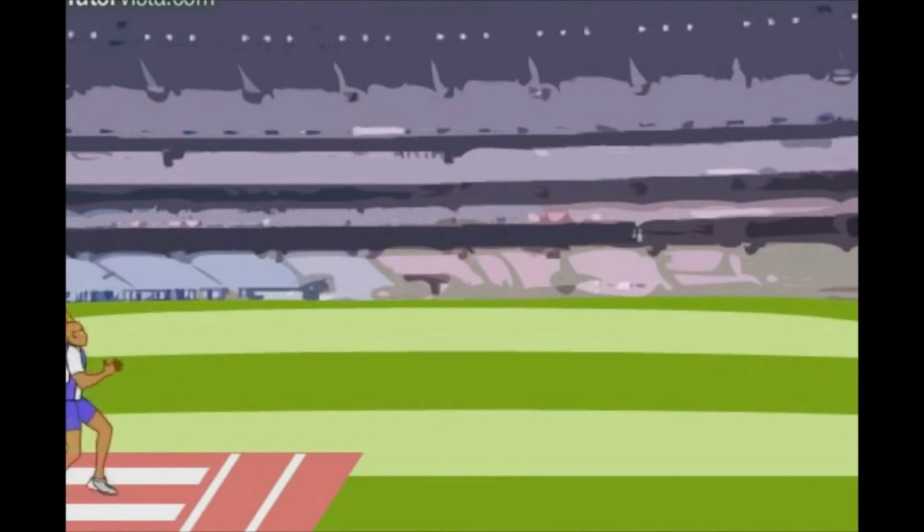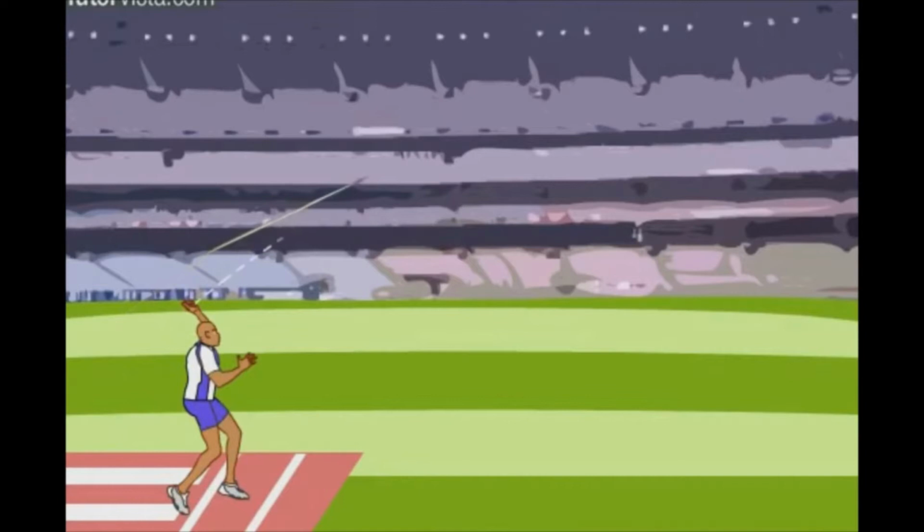Projectile motion. Observe the athlete throwing a javelin. The javelin follows a curved path and lands on the surface of the earth. Such objects, like the javelin, which move along a longer path determined by gravity and air resistance, are called projectiles. The path followed by a projectile is called its trajectory.